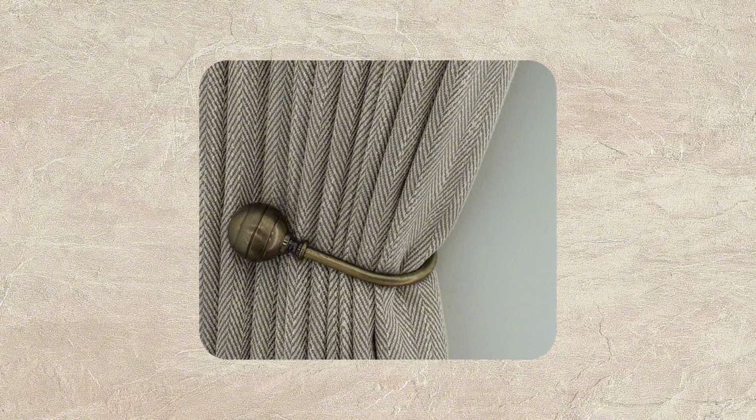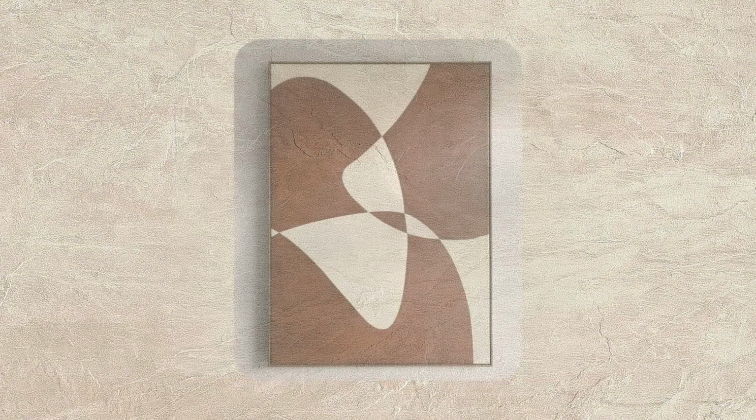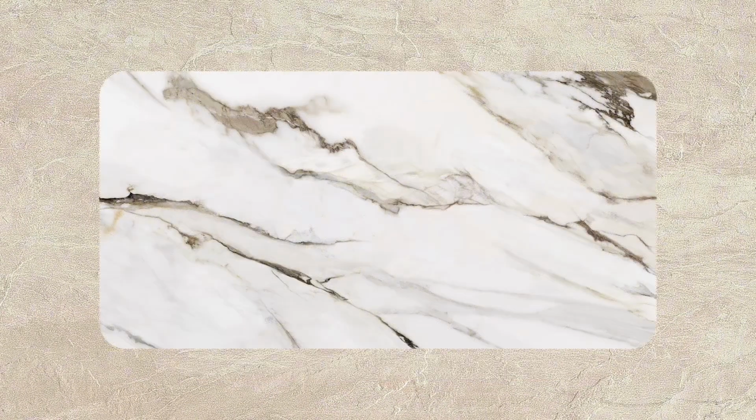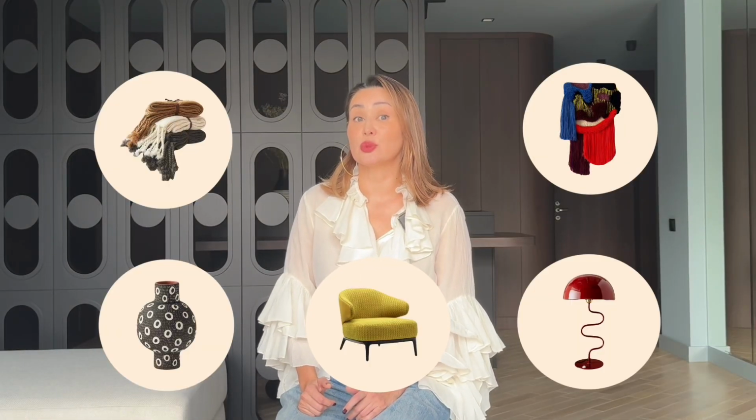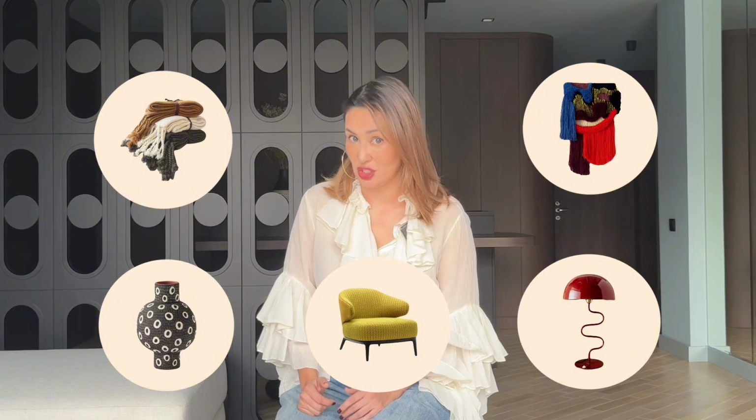For this method, you can use any material or object that already has a mix of colors in its pattern. This could be curtain fabric, decorative pillows, a rug, a painting, a vase, or even chosen wall design material like marble. Essentially, any object where a professional designer or artist has already created a harmonious color combination. Your task is to repeat and distribute these colors using the 60, 30, and 10 formula. Let's look at how this works in practice.